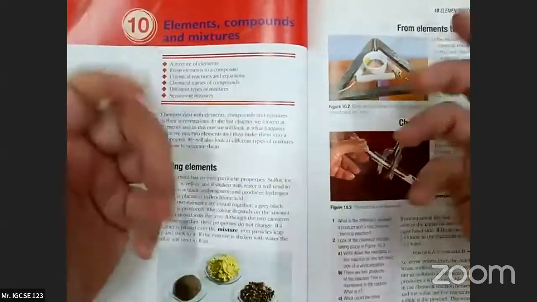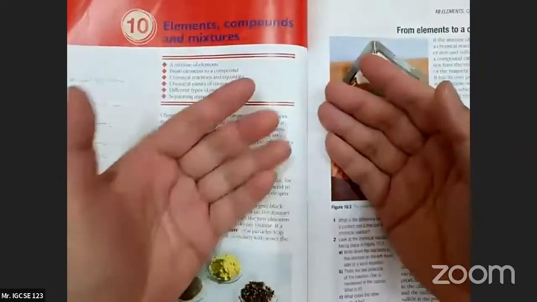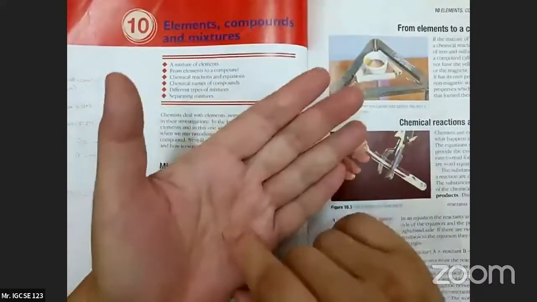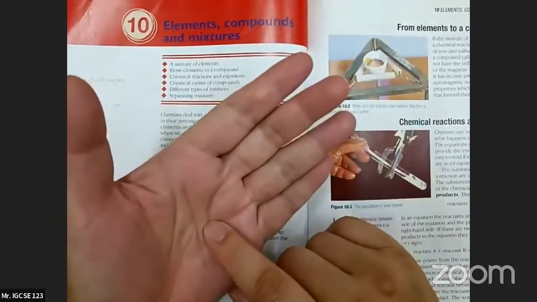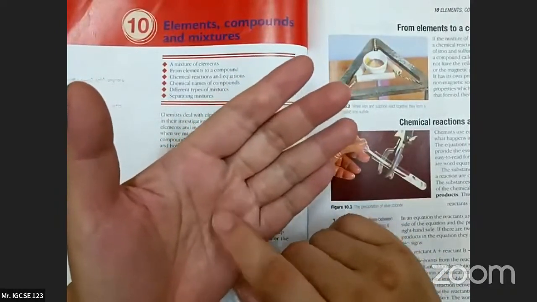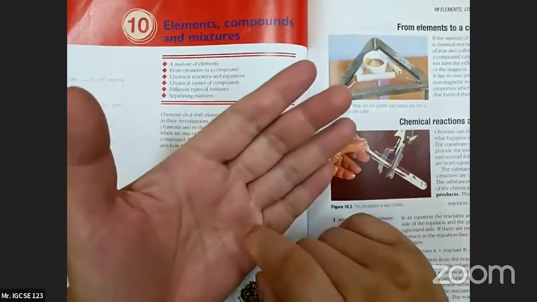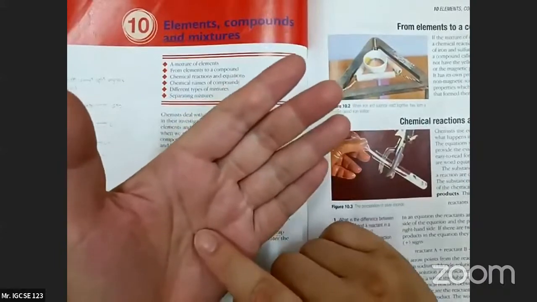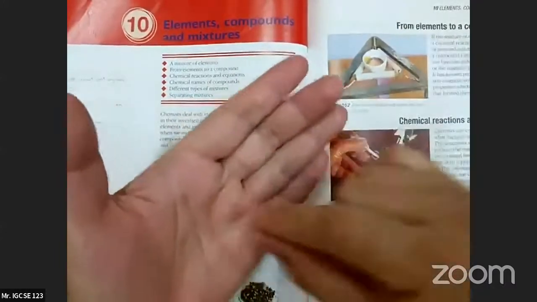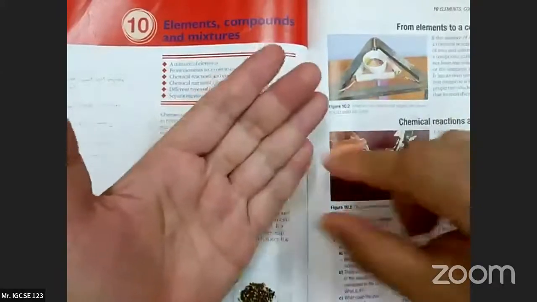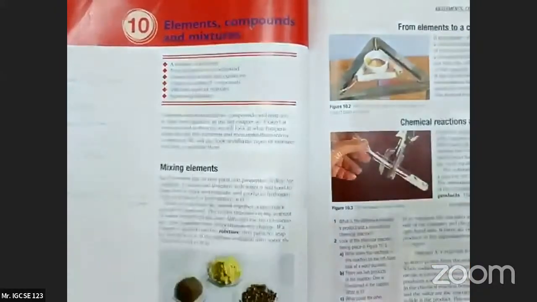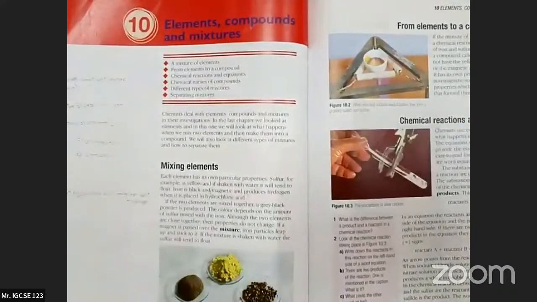For example, for a mixture, I can give you red beans and green beans. If I mix them together, there are red beans and green beans together, but this is just mixing, not a chemical reaction making a compound. Definitely, this is a mixture. I can pick out red, green, red, green, and so on. You see, I can separate them by just picking. So this is separation by physical means.